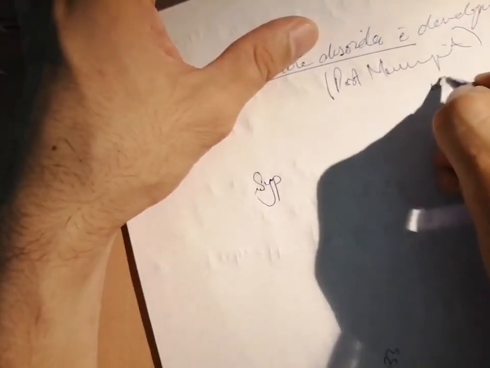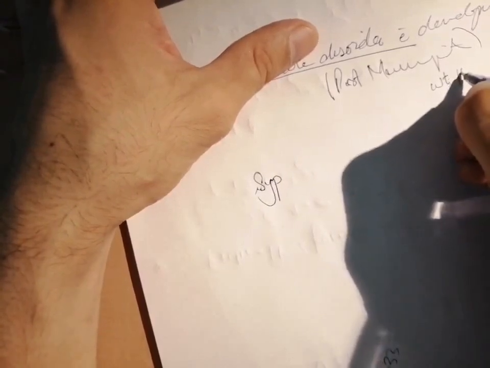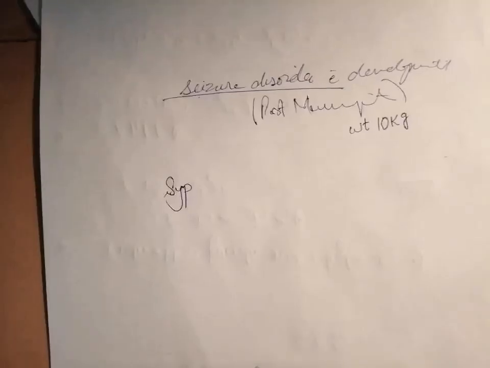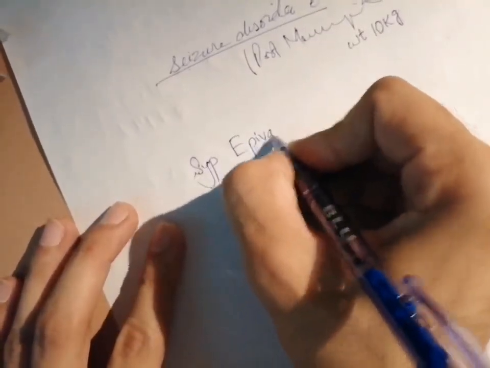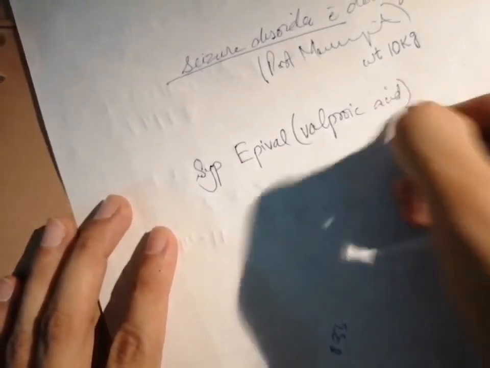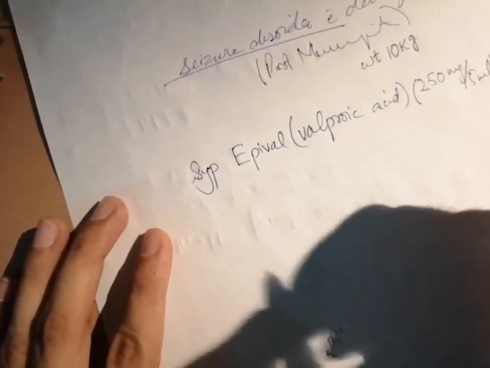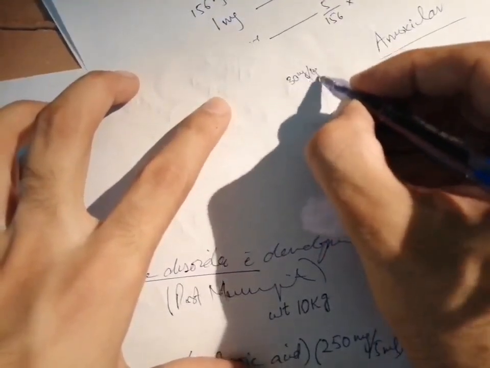The weight is, let's say, 10 kilograms. And syrup Apivol, which contains valproic acid in the strength of 250 milligrams per 5 mL, and say you are giving it, I would do the rough work, I am giving it 30 milligram per kg per day.